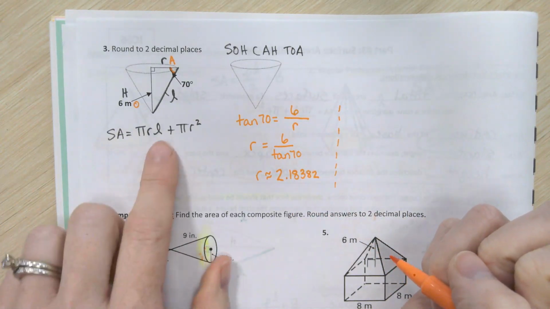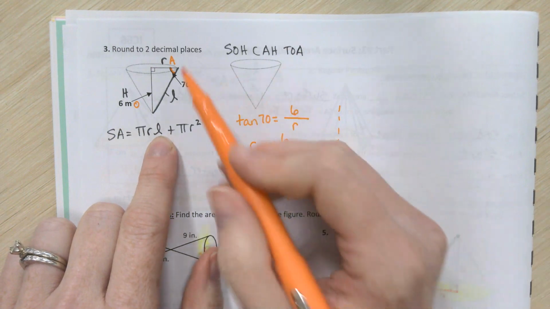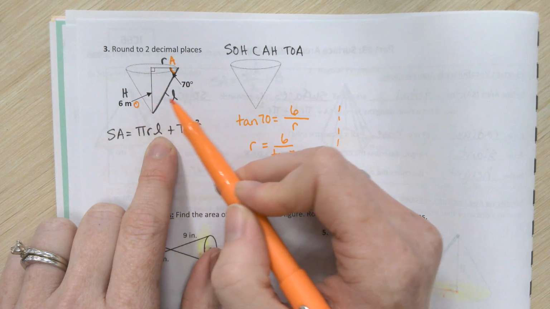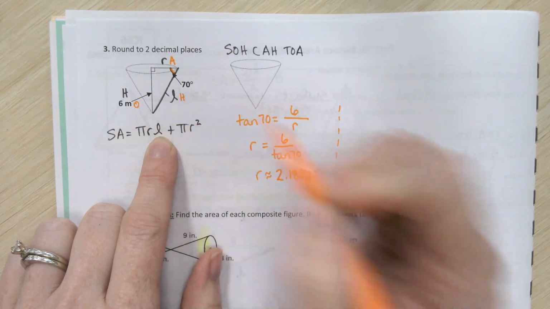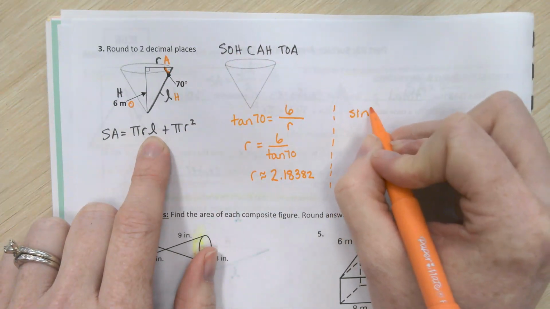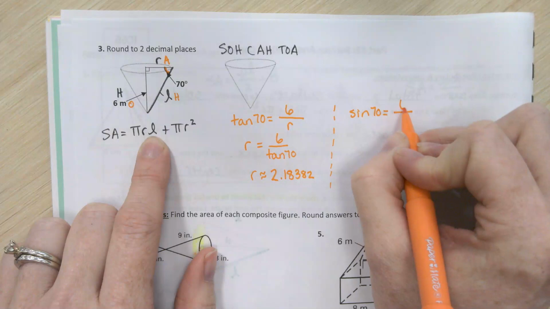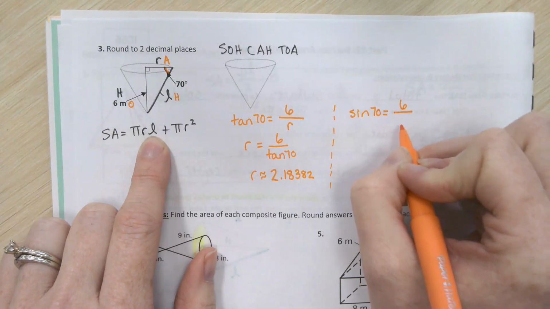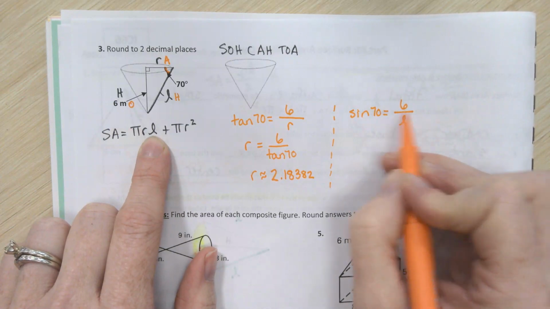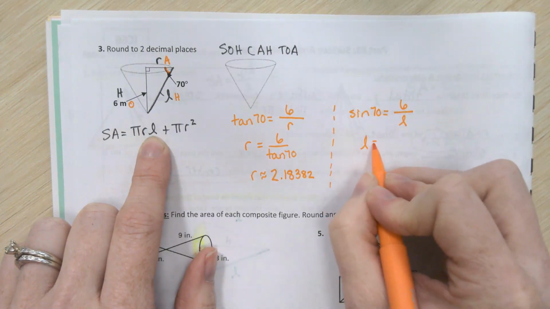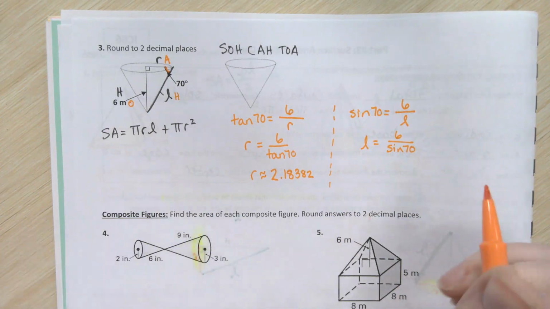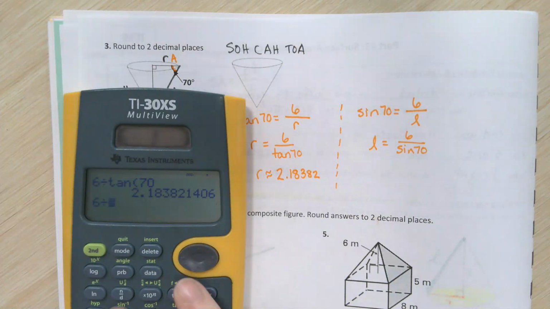Now we're moving on and we're looking for slant height. So we're not going to use the adjacent anymore, but we can still use the opposite, and then that slanted height would be the hypotenuse. Opposite and hypotenuse send me towards a sine equation this time. Sine of 70 equals 6 over slant height. Again, that variable's in the bottom, so we're going to multiply it over and then divide. So L will be 6 divided by the sine of 70. So we've got 6 divided by sine of 70.